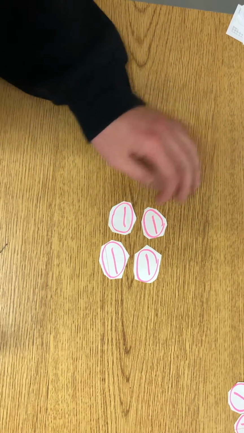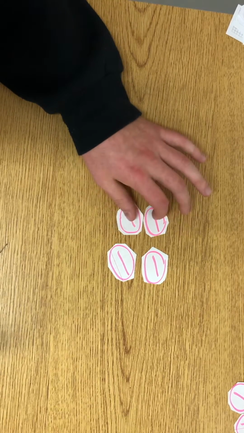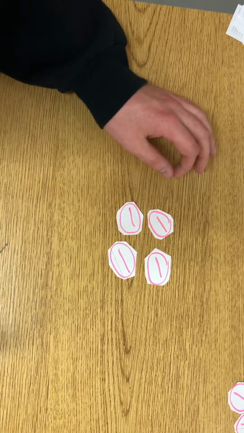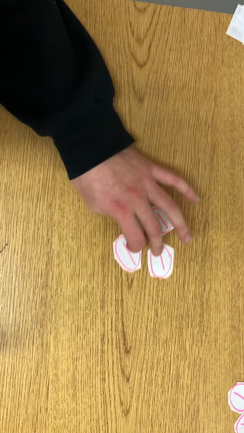Well, we need to find a way to add in more negatives to this pile. Right now, this pile's value is -4. We have 1, 2, 3, 4 negatives, so it's valued at -4. We need to find a way to add in more negatives so that we can take away 7, because 7 is greater than 4. All right?